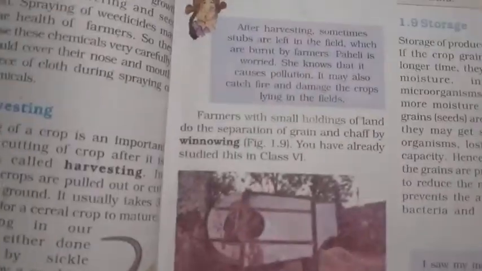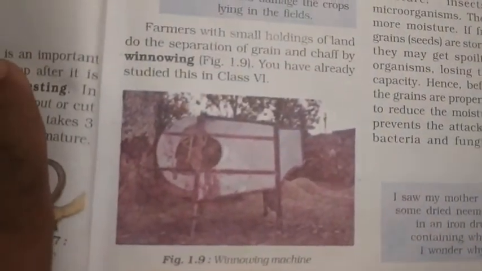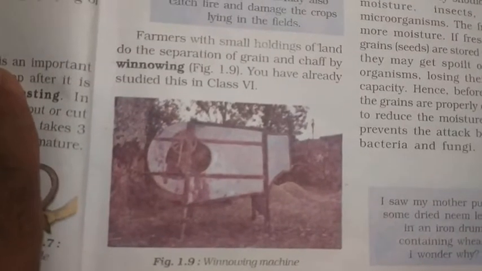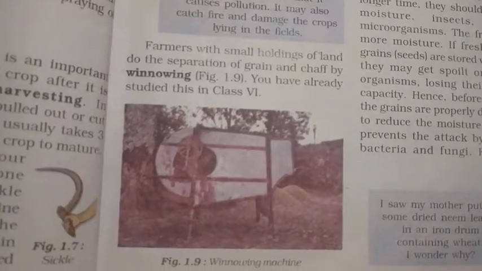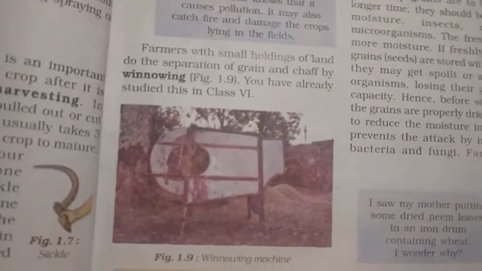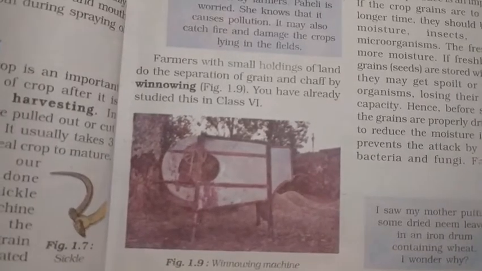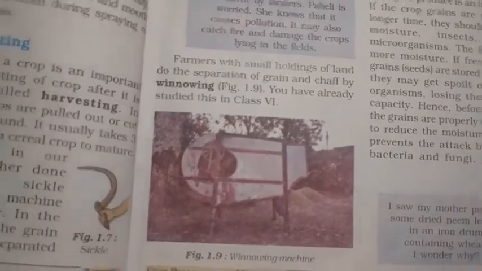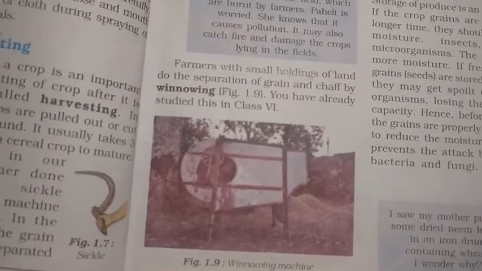But those who have very little land use the method of winnowing to separate the chaff and grains. In these conditions, the farmers are very happy to get the crops, and they enjoy these days after very hard work.